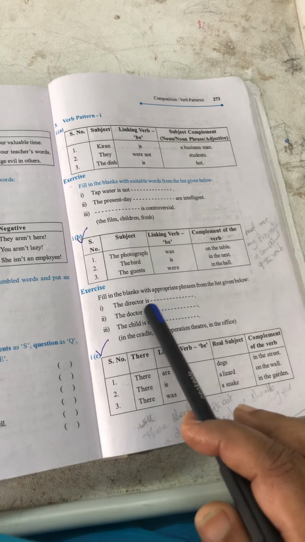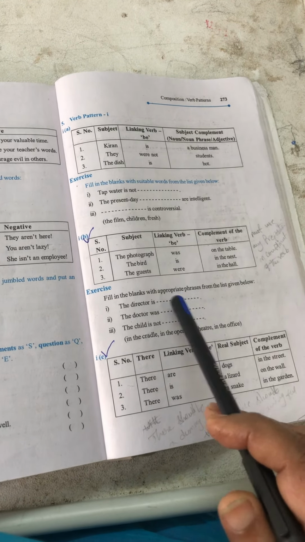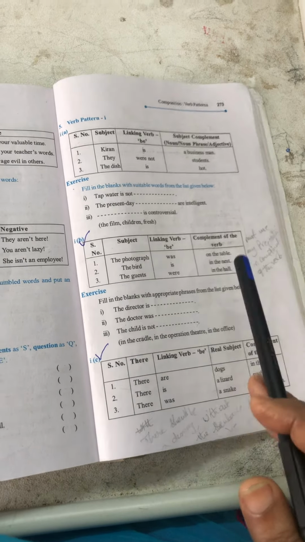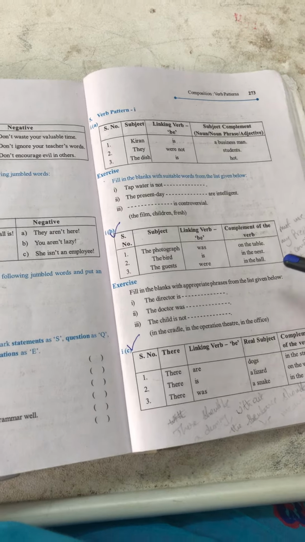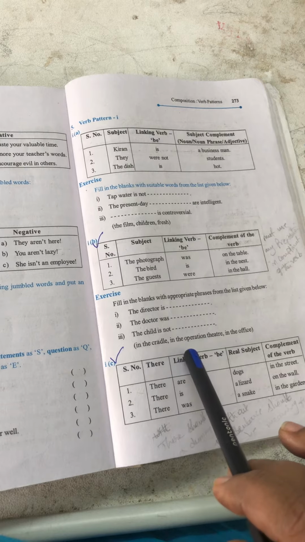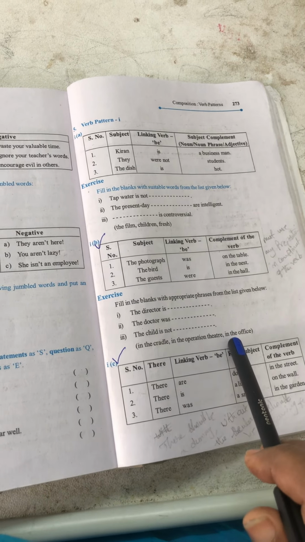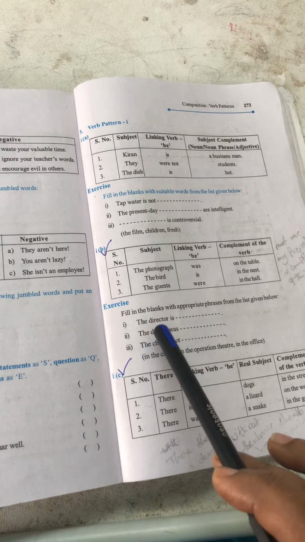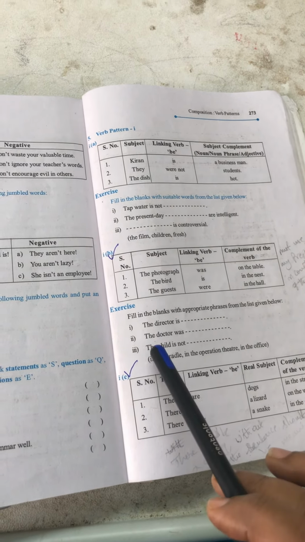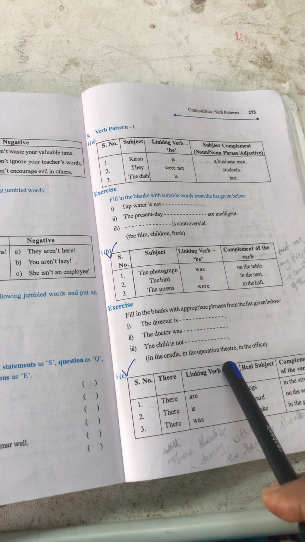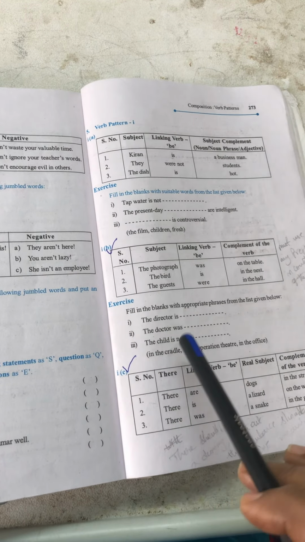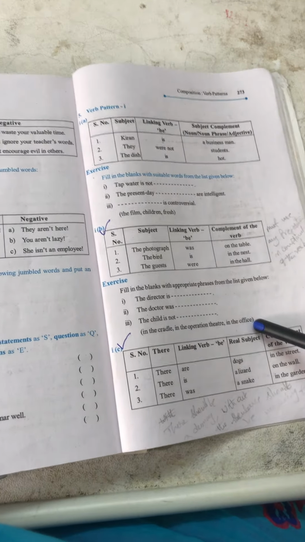Now see the fill in the blanks. The director is dash. The doctor was dash. The child is not dash. Now we have to supply the complement of the verb given in the brackets: in the cradle, in the operation theatre, in the office. Now complete this. The director is in the office. The doctor was in the operation theatre. The child is not in the cradle. Like this you can write the sentences.